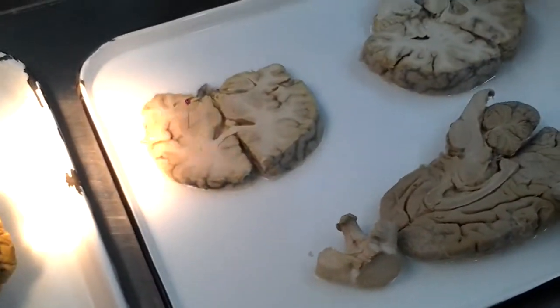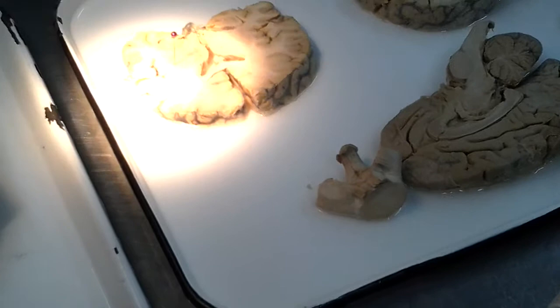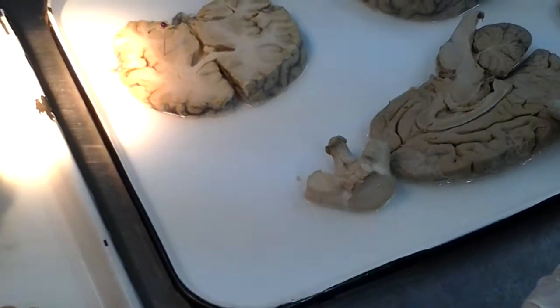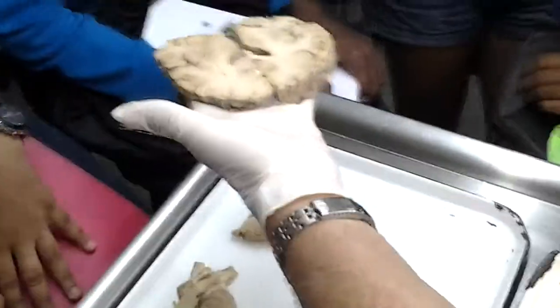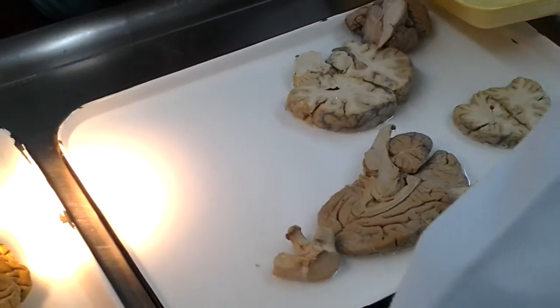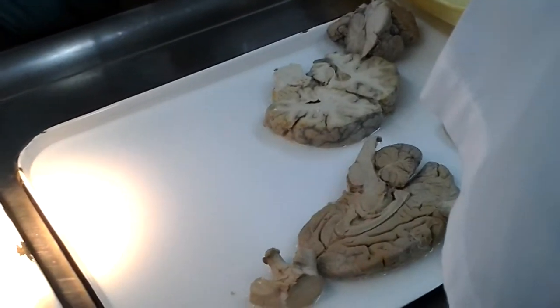So what's actually supplied there? And I told you in the lecture. Ibrahim, what's the name of the artery? Coming from the middle cerebral, the lenticulostriate. Alright. Every practical there is the lenticulostriate.